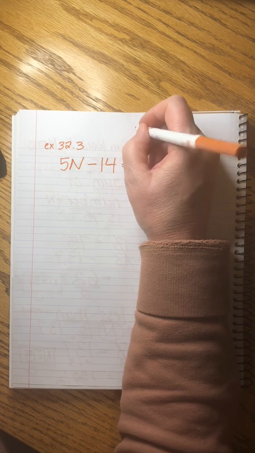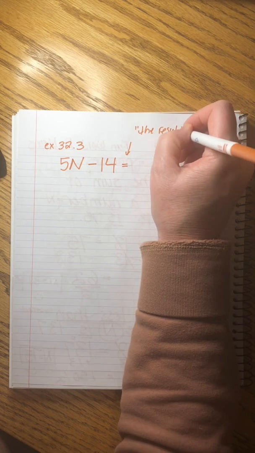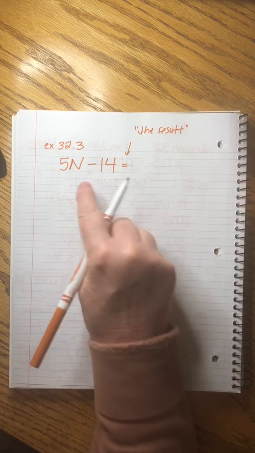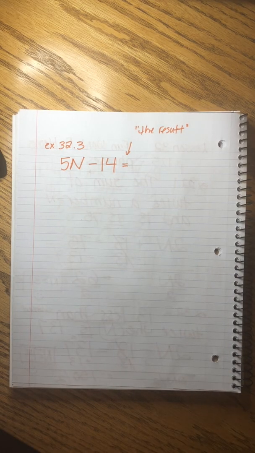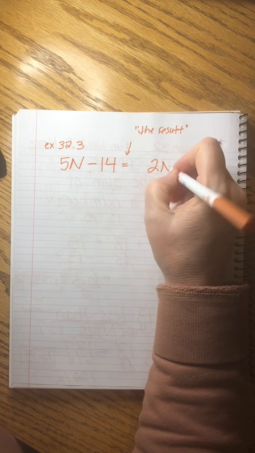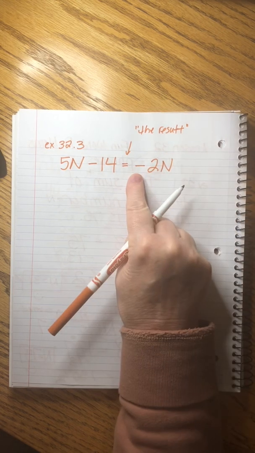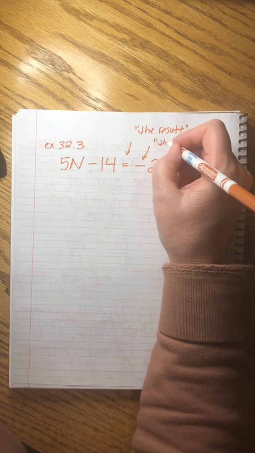Better write that one down. When you say the result, that's the same as equal. Write this down. The result is twice the opposite of the number, okay? Twice the opposite. Whenever we say the opposite, that means negative sign.